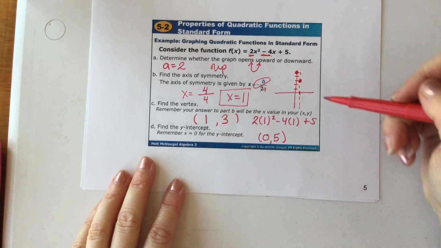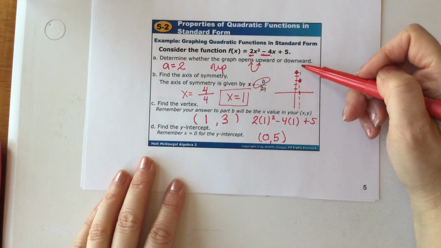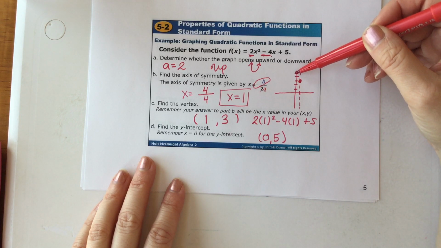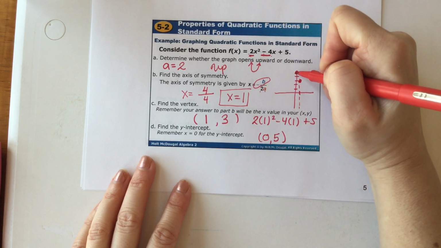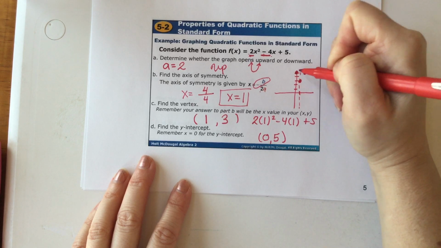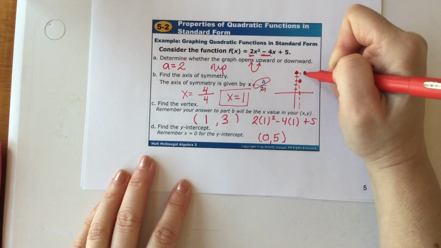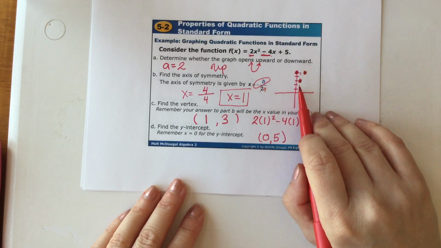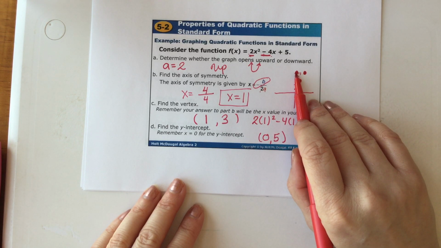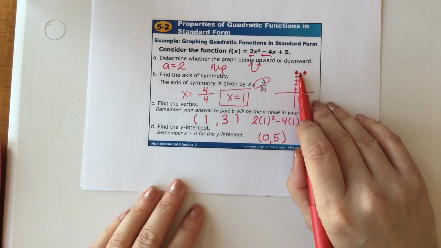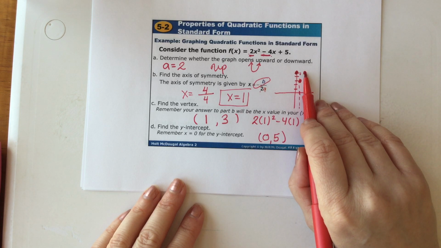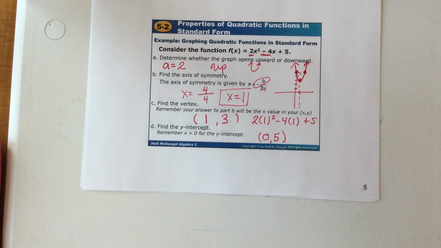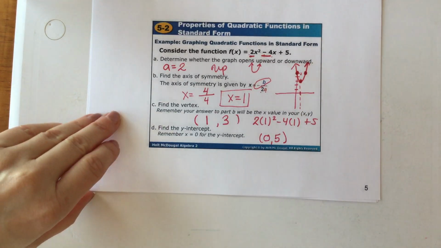Now here's the cool thing. If you're graphing, because this axis of symmetry is like a mirror image, if there is a point not on the mirror image, you can flip it over because it has to be congruent from one side to the other. So 1 point from my axis of symmetry, I have a point at 5 going to the left. That means also from the dotted line going to the right, I would have to have a point at that same level. Then I can go ahead and connect them. And you guys, this is it.